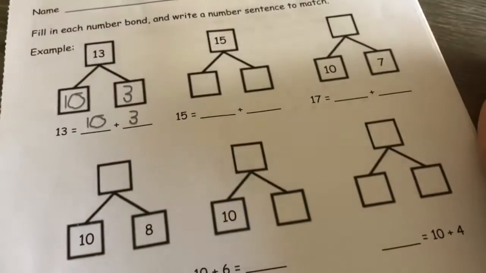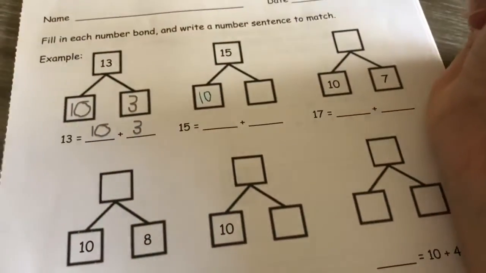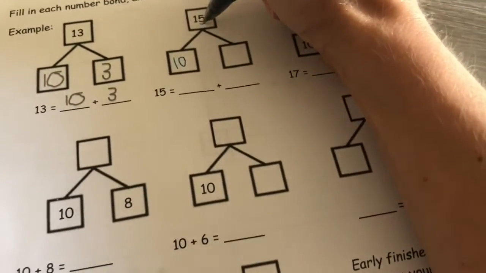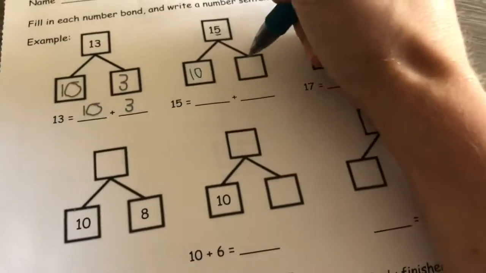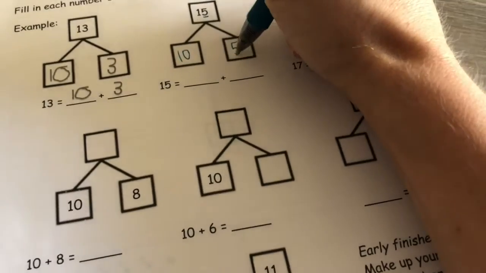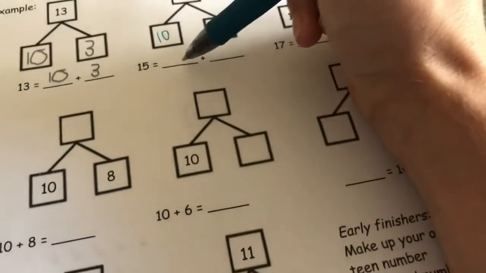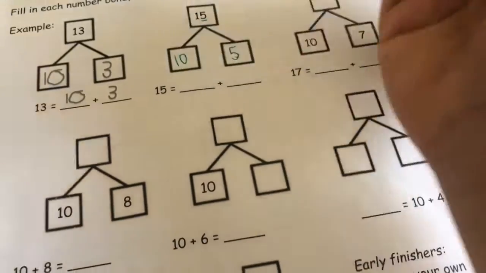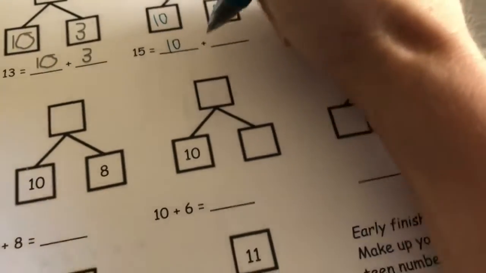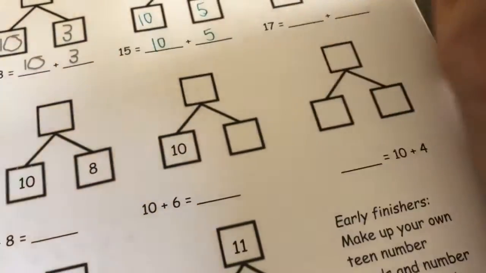What number is this? Yep, 15. And so we know we're going to have a 10. And 15 is made up of a 10 and then how many ones? Yep, 5 ones. So we'd write a 5 here. 10 and 5 make 15. So if you look at our number sentence, it says 15 equals, and then we can say 10 plus 5.